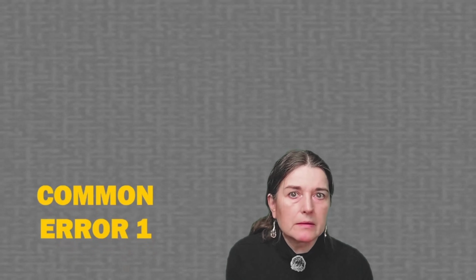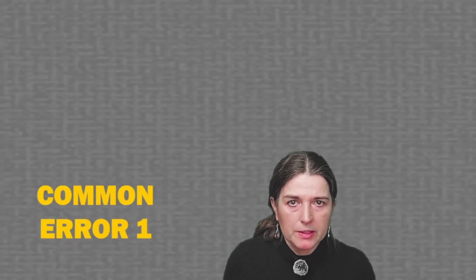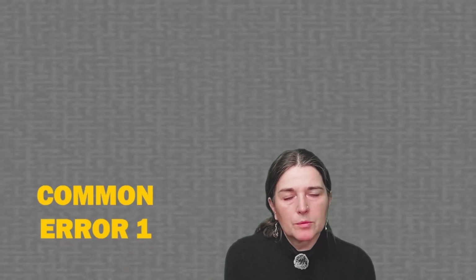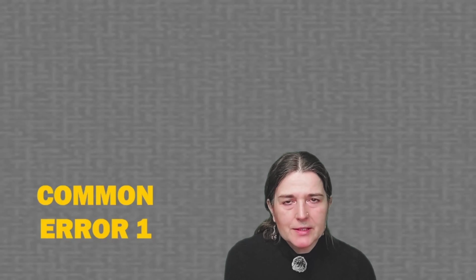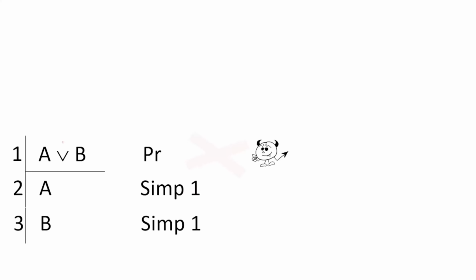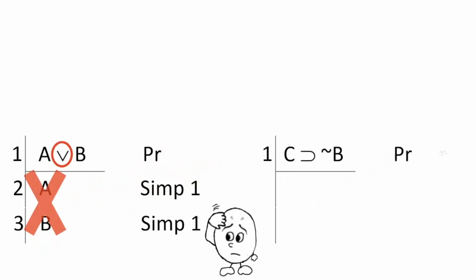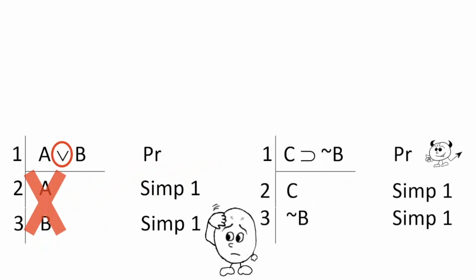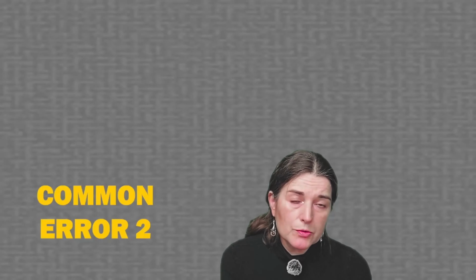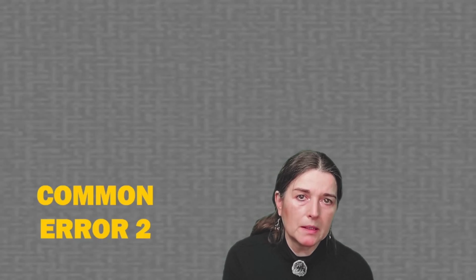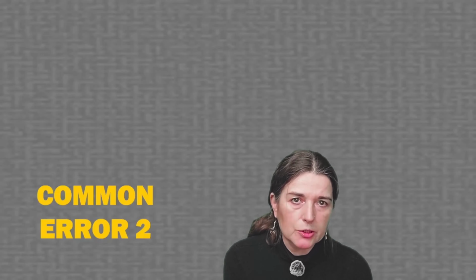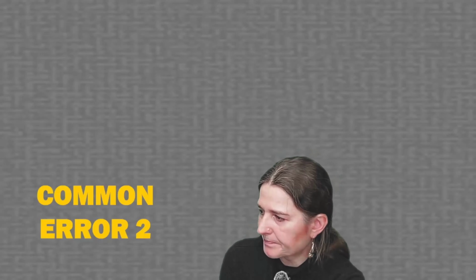Simplification basically allows us to derive the components of a conjunction. But frequently students generalize this rule and apply it to other complex propositions. If we have a disjunction, we can't simplify it, and this works for all the remaining connectives. For conditionals, for biconditionals, you can't apply simplification to them. Inference rules see only the main connective. Remember, they don't apply to proposition components.